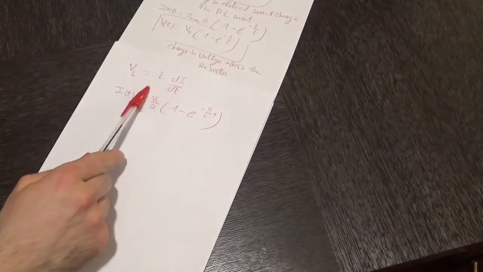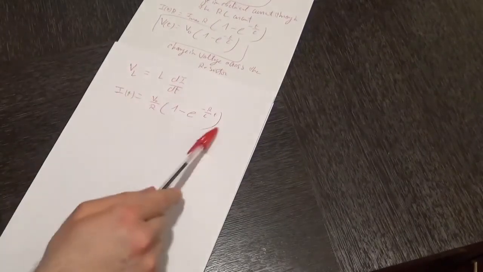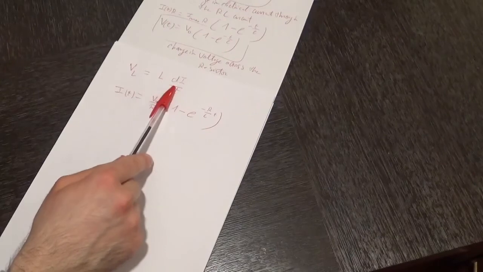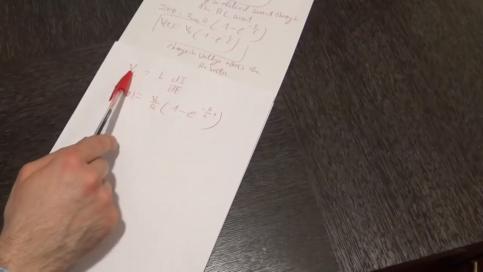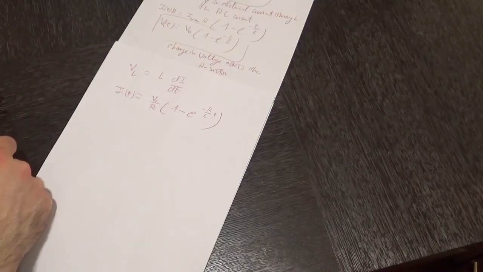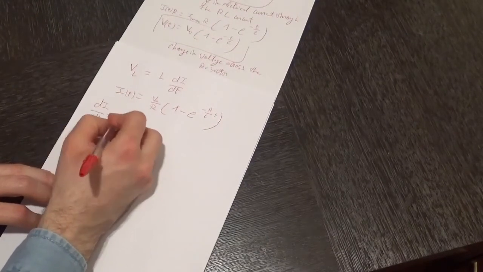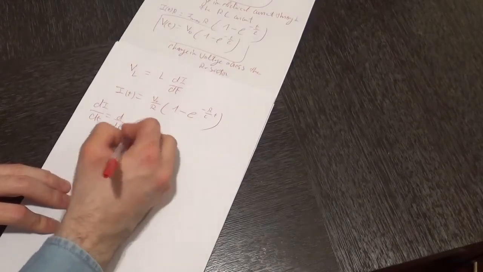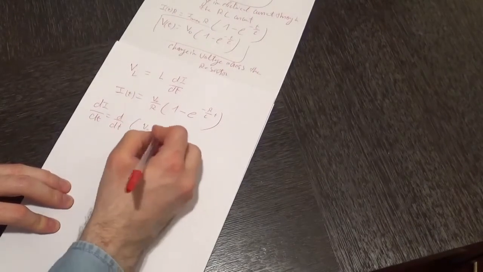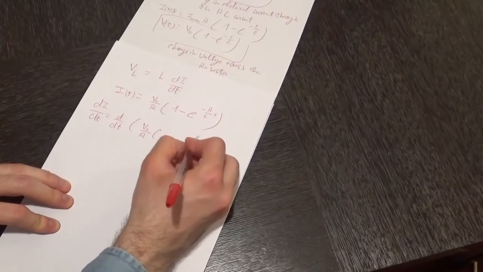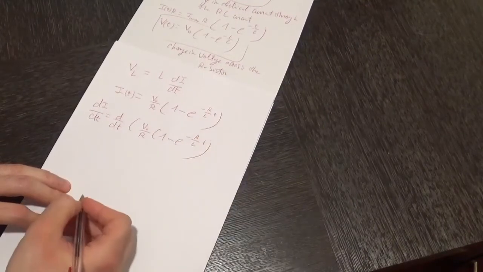So what we are going to do is derive the expression of that current with respect to time and then plug it in, in order to determine the expression for the voltage across the inductor. So di over dt would be equal to d over dt of V0 over R into 1 minus exponential minus R over L times t.